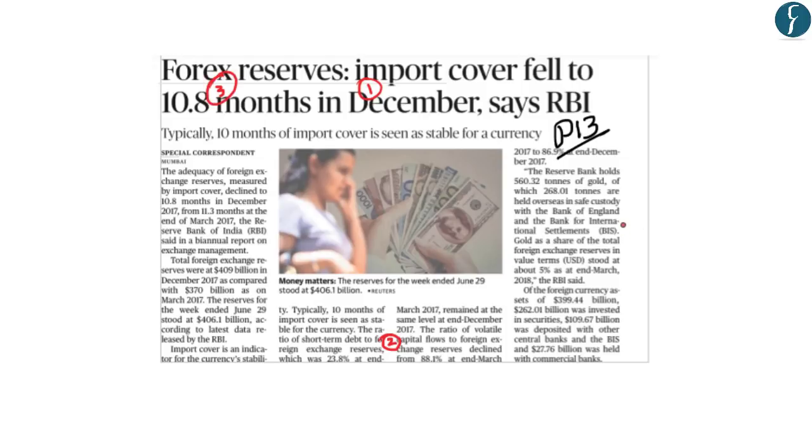And the fourth and the last term we'll try to understand is the Bank for International Settlement, or BIS. And the understanding of these terms would be from the perspective of your prelims examination. So now let us start with the first term, import cover.